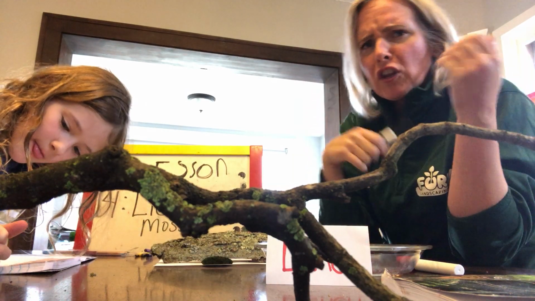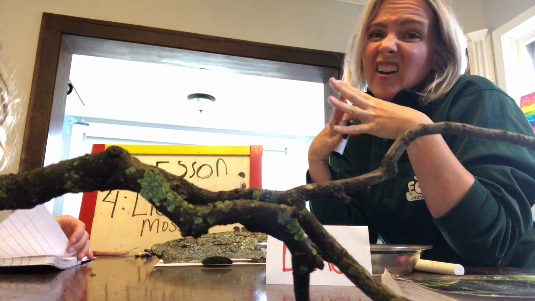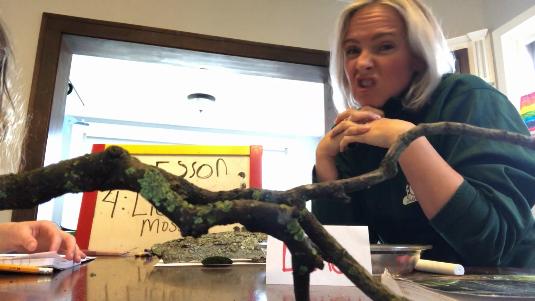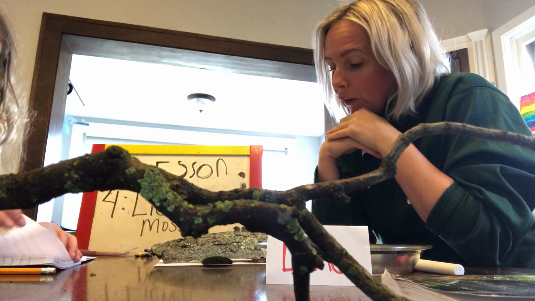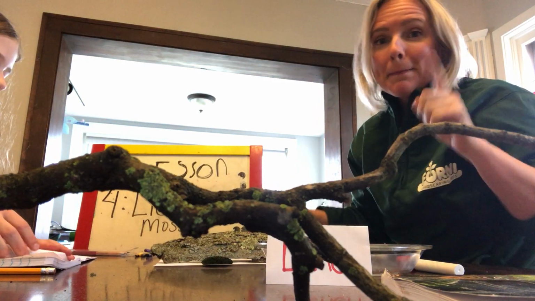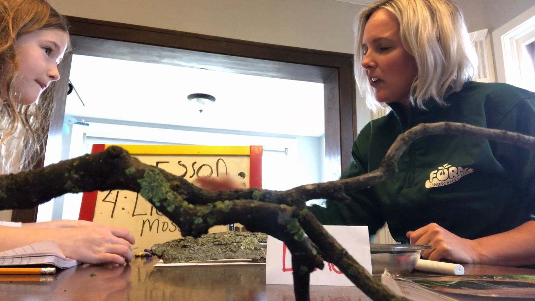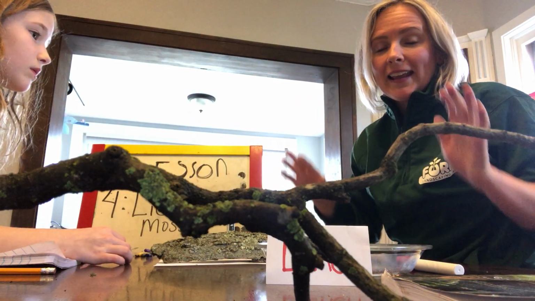Are they plants? Are they fungus? Are they algae? They're always arguing over what to classify them as. But for now, we're just going to call them lichen. And hopefully you can find some outside. So here's an experiment that you can do with your lichen. Actually, we'll wait and we'll do the experiment with the lichen and the moss.